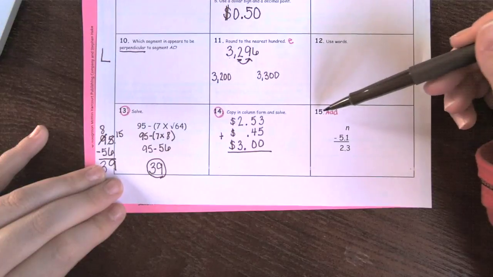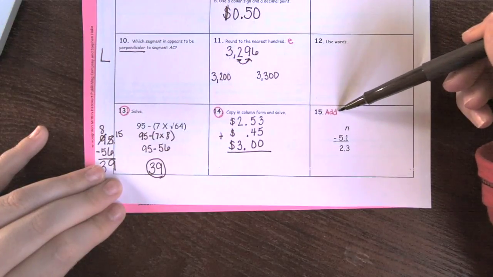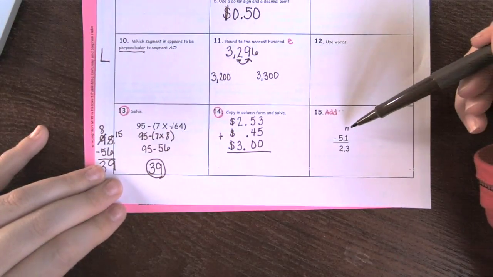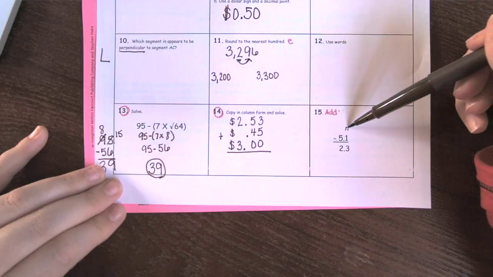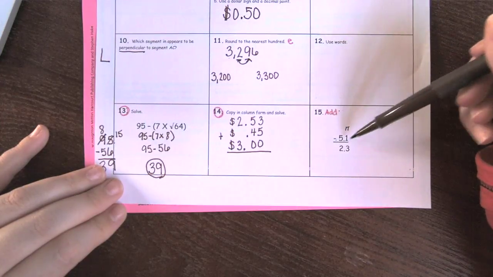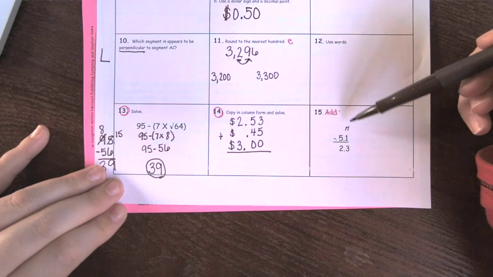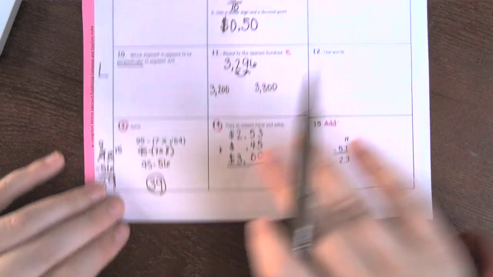On number 15, I'm not going to solve this for you, but I will tell you this is an addition problem. We are subtracting and we are missing the amount that we had all together to start with. So remember, that is addition.